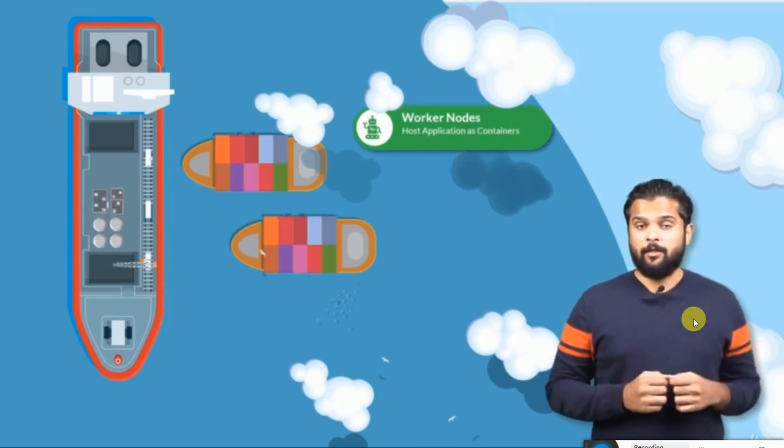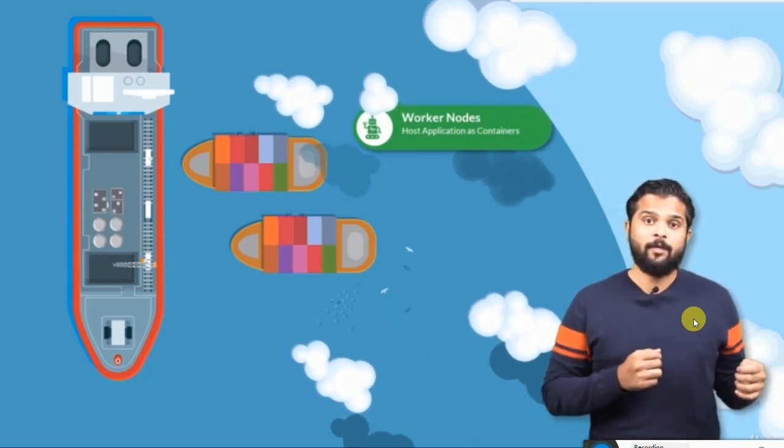We have two kinds of ships in this example. Cargo ships that do the actual work of carrying containers across the sea, and control ships that are responsible for monitoring and managing the cargo ships. The Kubernetes cluster consists of a set of nodes, which may be physical or virtual, on-premise or on cloud, that host applications in the form of containers. These relate to the cargo ships in this analogy. The worker nodes in the cluster are ships that can load containers.